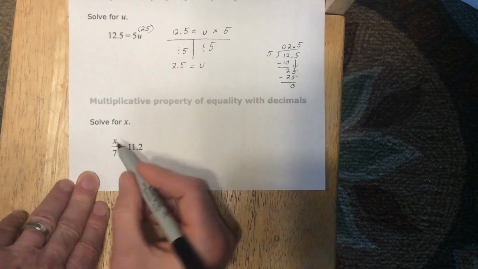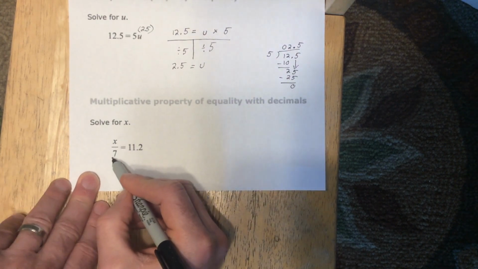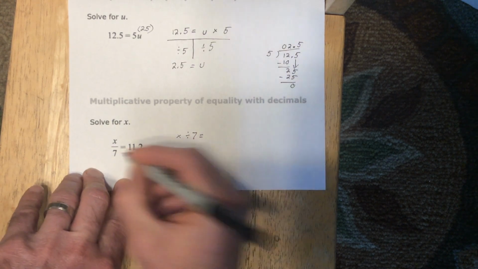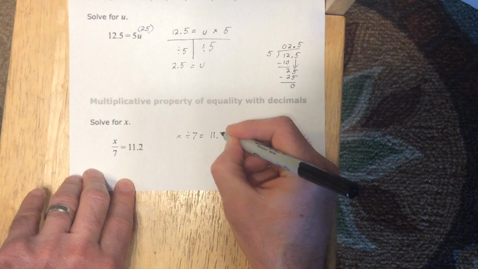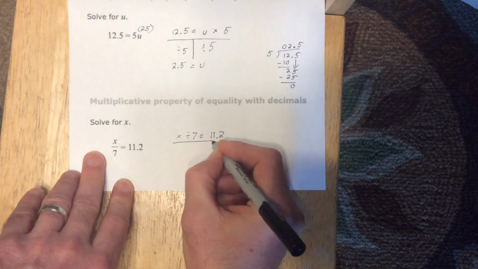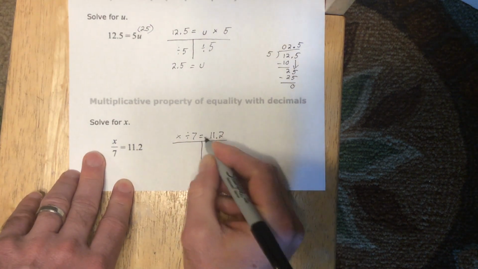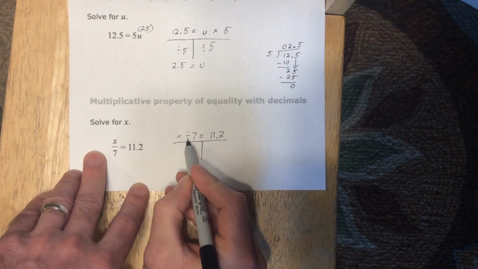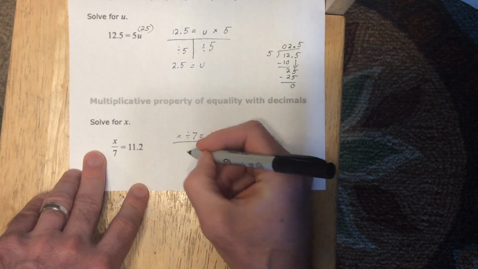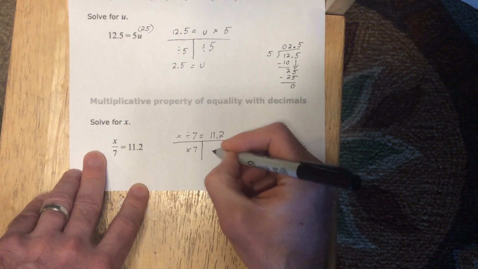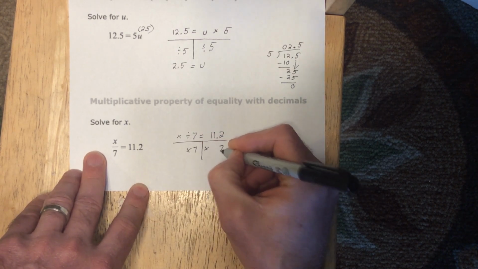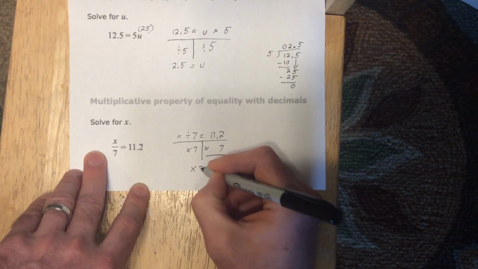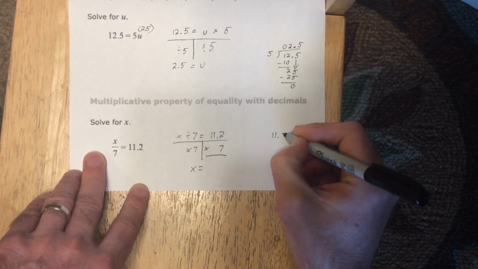Okay, one more practice problem. X over 7. So x divided by 7 equals 11 and 2/10. So I'm going to put that on my balance. Use my equal sign as my fulcrum. Isolating my variable. The opposite of divided by 7. You got it. Times 7. And if it looks a little sloppy, you can always rewrite it off to the side so you can see it better.